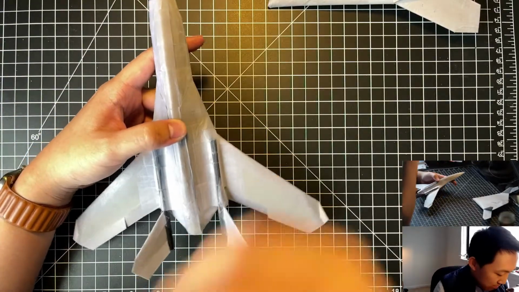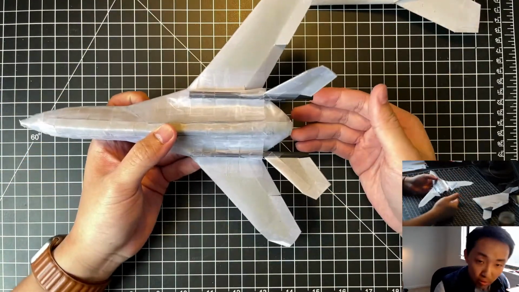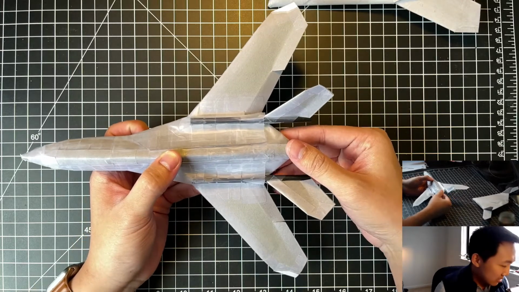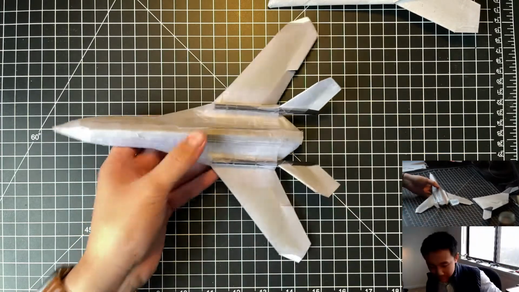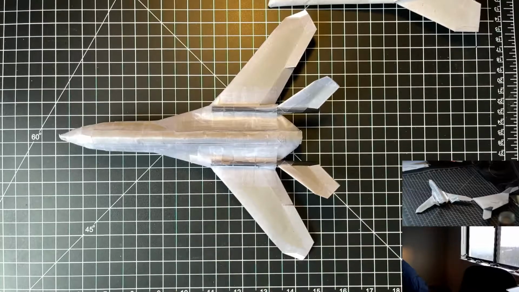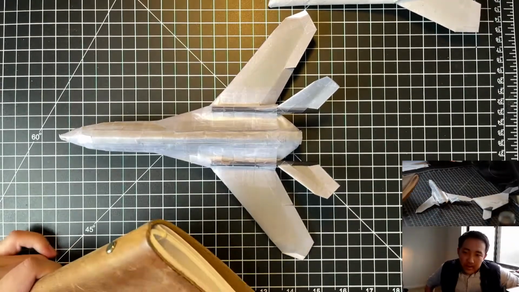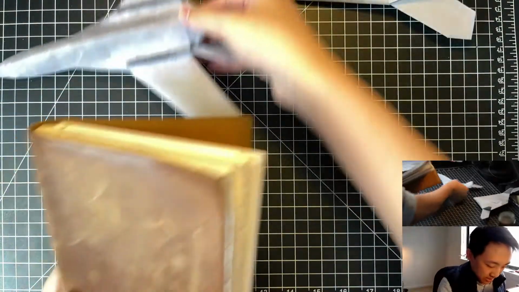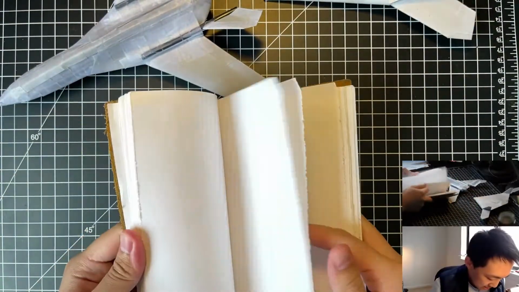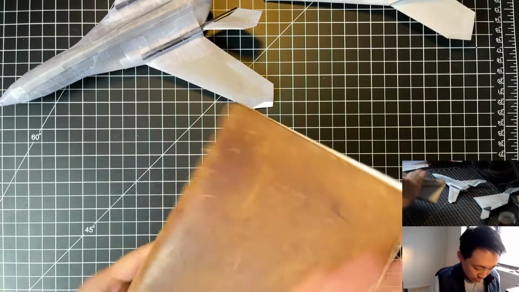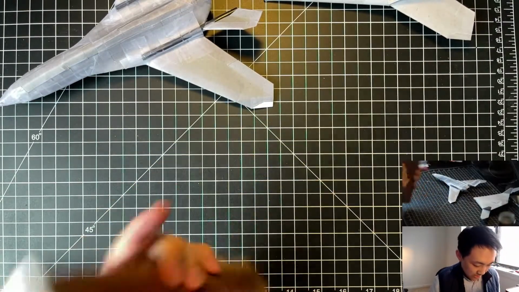So the original design did not call for canards, right? The initial concept sketch looked something like this, which I can grab really quick here. So the initial sketch was not like that, but oh shoot, wrong side.